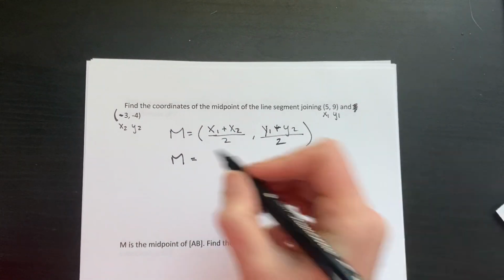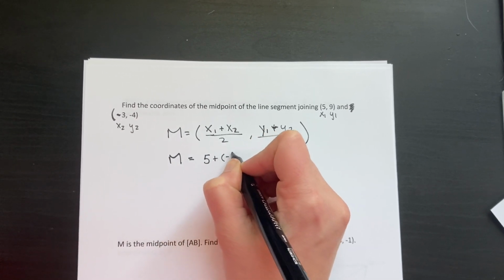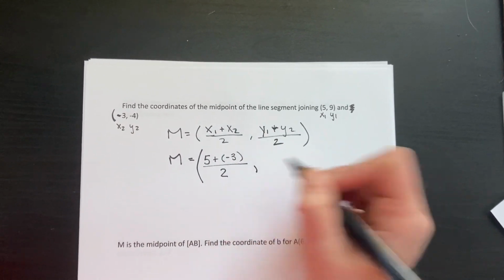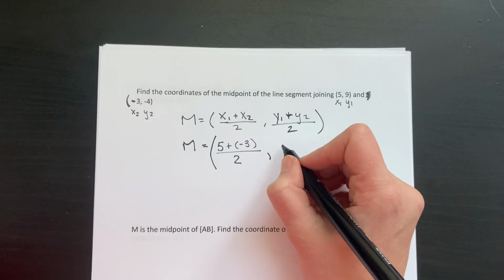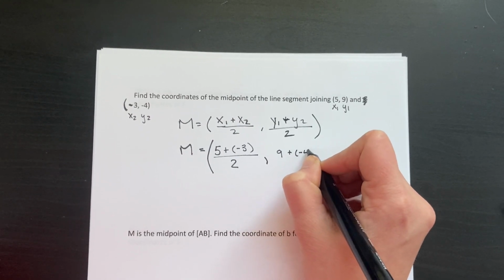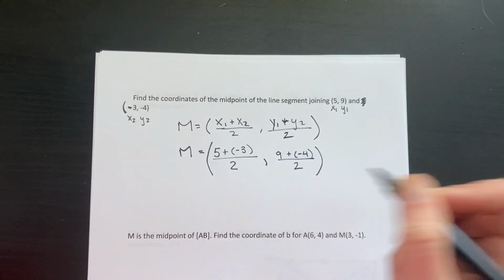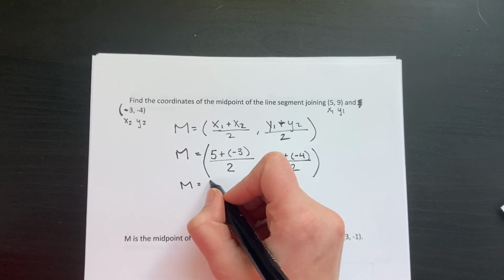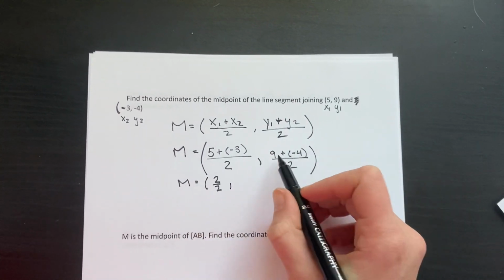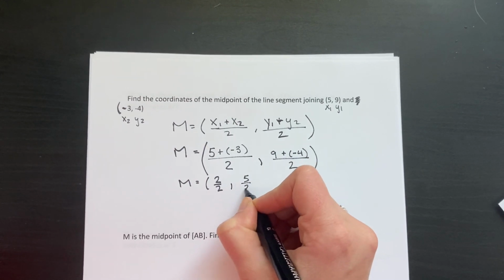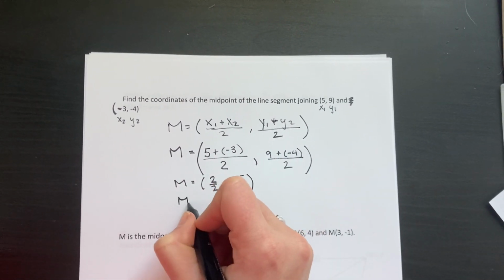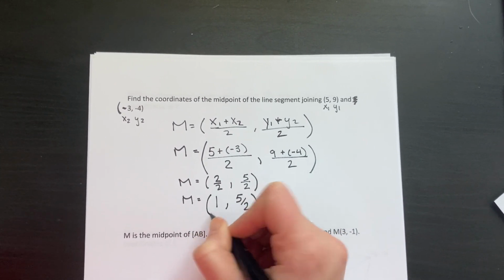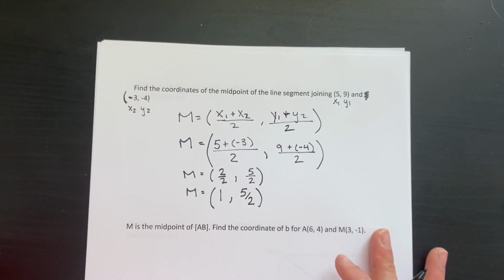So that means our midpoint is going to be 5 plus -3, because those are our x points, divided by 2, comma, because our midpoint is always a coordinate, 9 plus -4 divided by 2. So that's our y1 and our y2. So we're just going to work that down. 5 plus -3 is 2. So we end up with 2/2. And 9 plus -4 is 5/2. So we can simplify that. We have 1, comma, 5/2. We'll leave it as a fraction. You could put it as 2.5, but either way, you're correct.